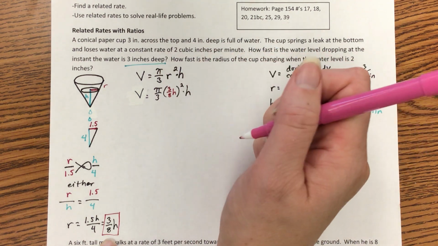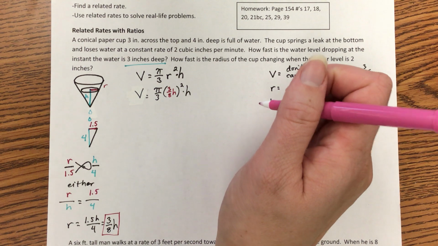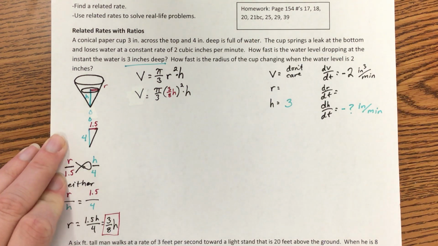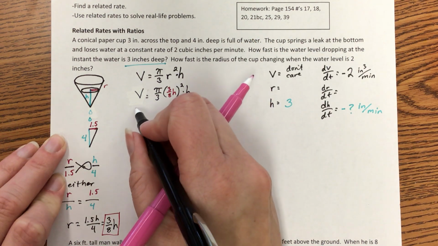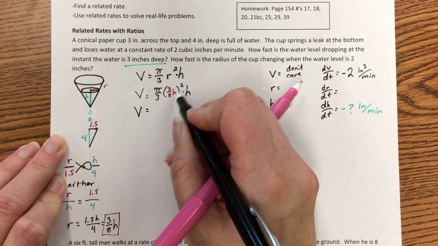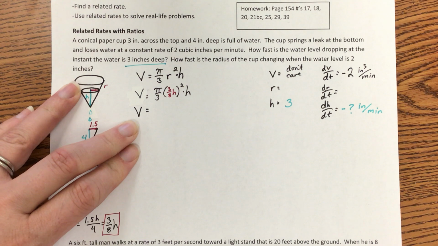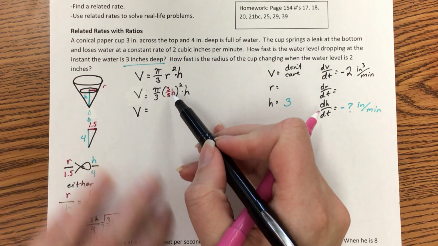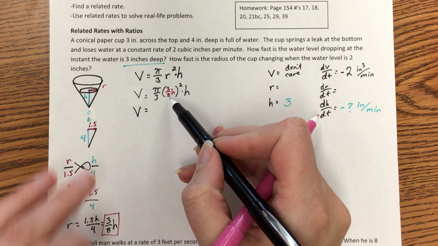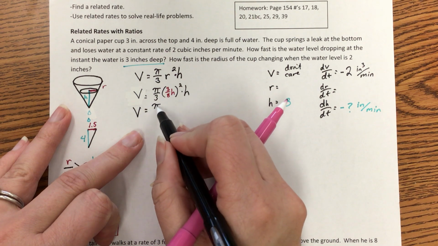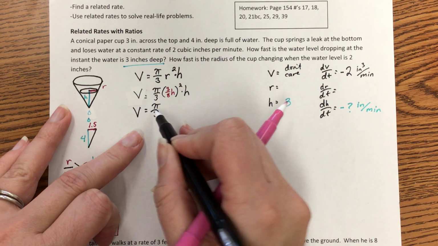Or 3h over 8, it's the same thing. Okay, squaring. So we're still not taking the derivative because we got to make this look nicer. We want h to be to the 3rd power, but we can't get there yet. We have to multiply top times top and bottom times bottom. So this is pi over 3, which we already have.